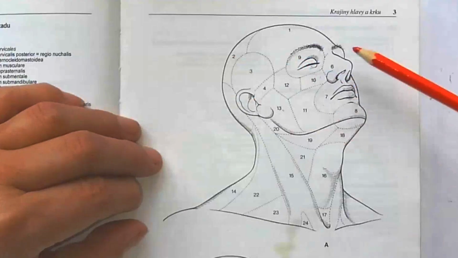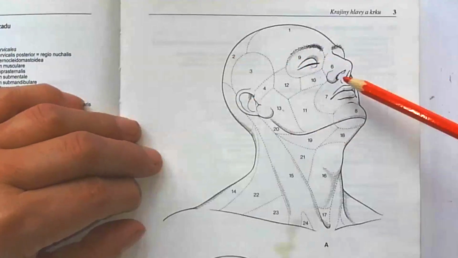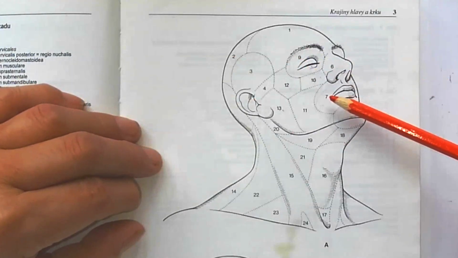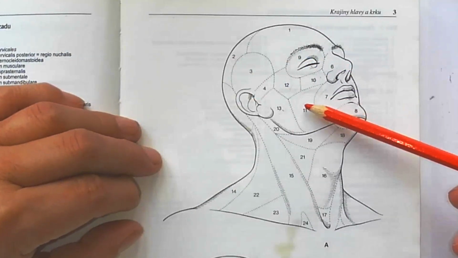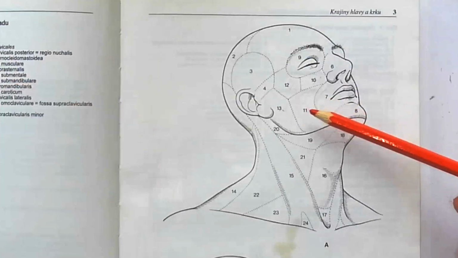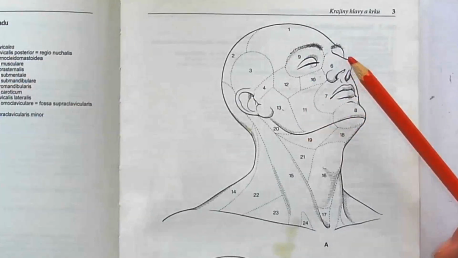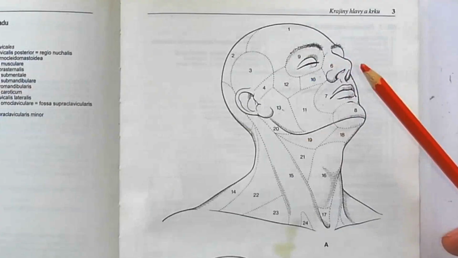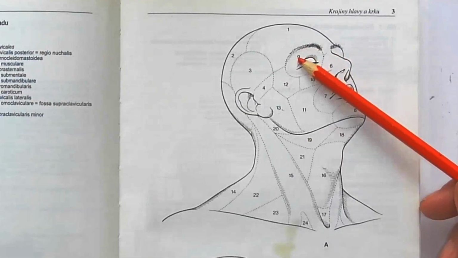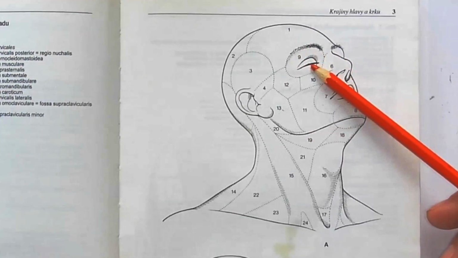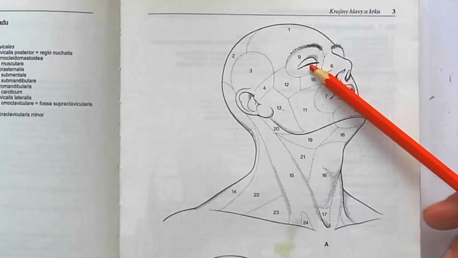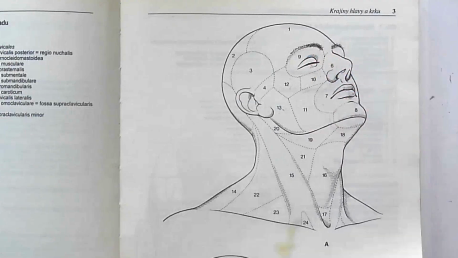Then those which belong to the facial part, like the orbital, nasal, oral, mental, parotidomasseteric, buccal. Some of them have two portions. One is superficial, one is deep. A good example is the orbit. Orbita has the palpebral region, palpebrae, which is the superficial, and the deep one, which is the orbit inside.